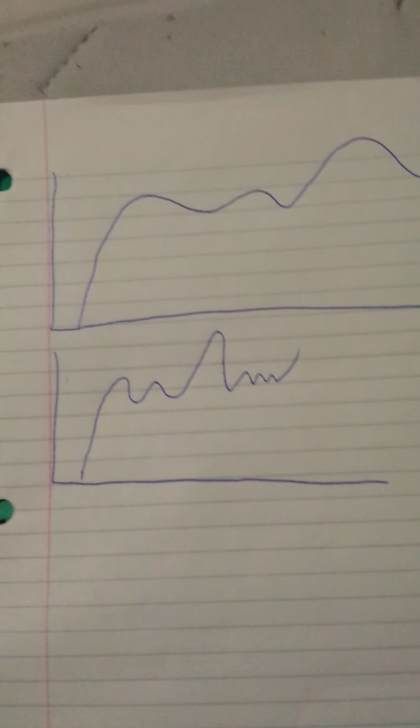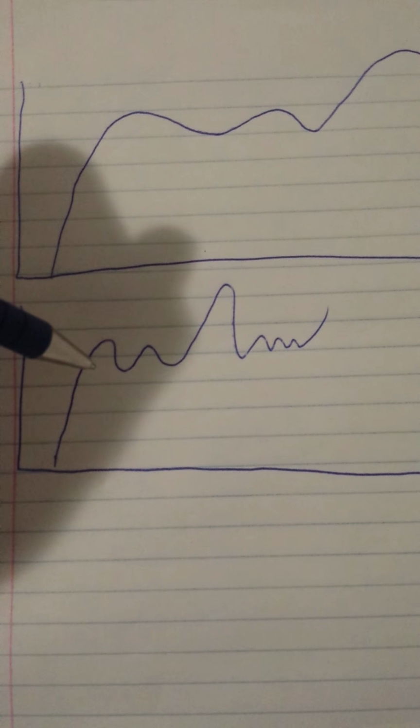And again, people who aren't familiar with frequency response curves will look at a curve like this and they'll say, oh my god, that's so much better than the curve up here. But in reality, they're the exact same thing.